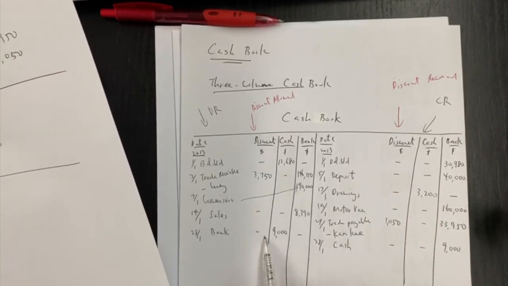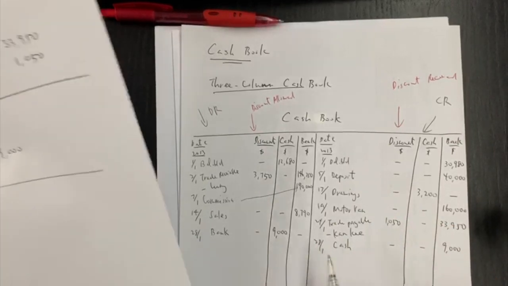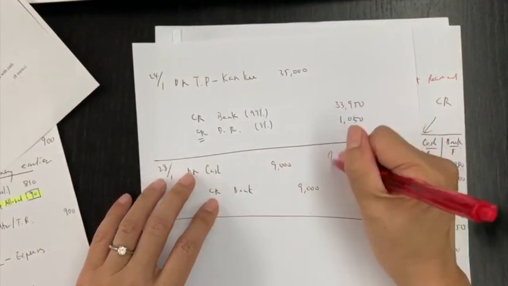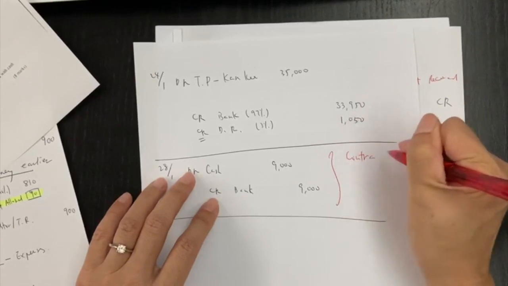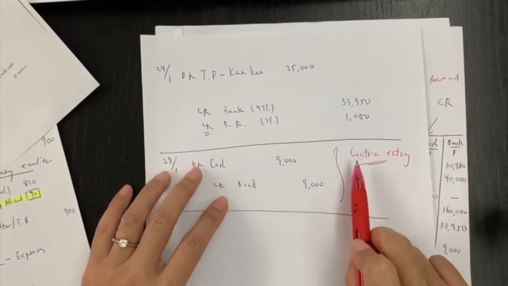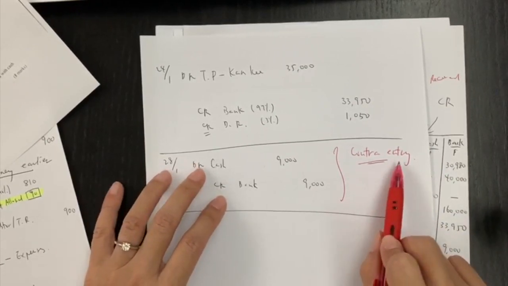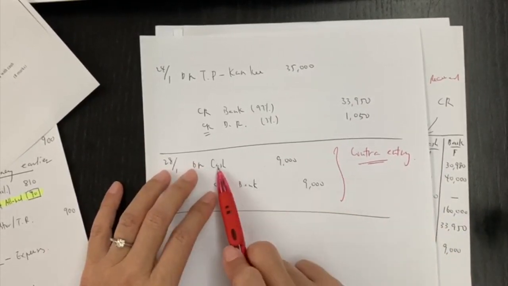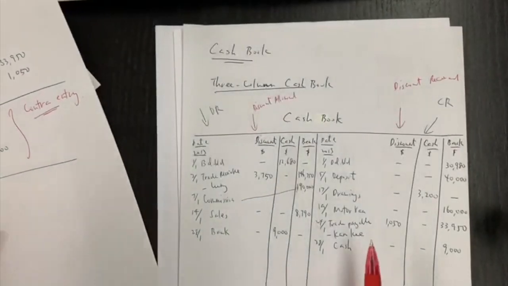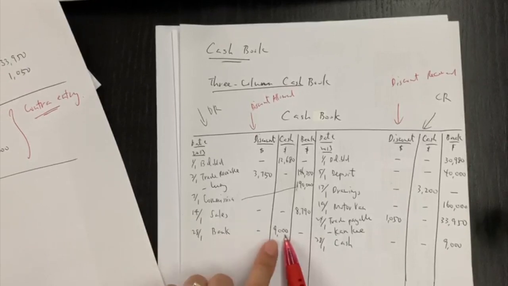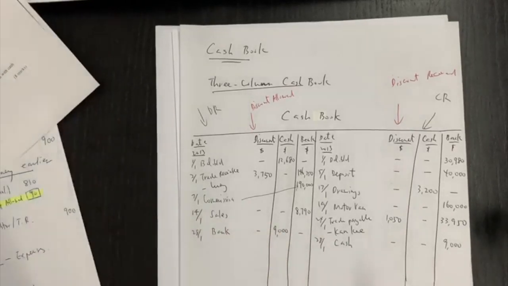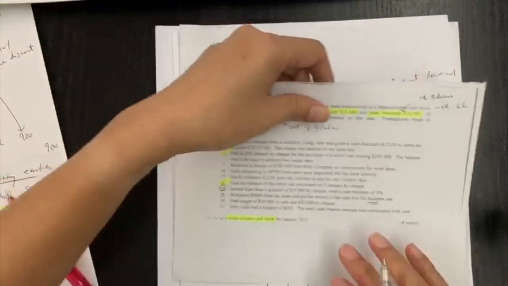All right, so now be very careful about this posting. You can see this posting, actually we have a name for that. We call that Contra Entry. Okay, you can refer to your textbook about Contra Entry. It means the same transaction being recorded in the cash book. See, debit cash and credit bank. So this is called Contra Entry. Okay, all right, so we almost finished.